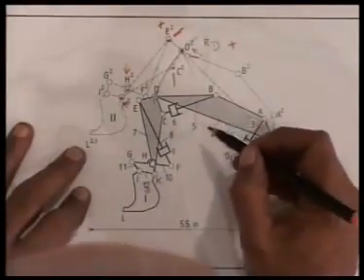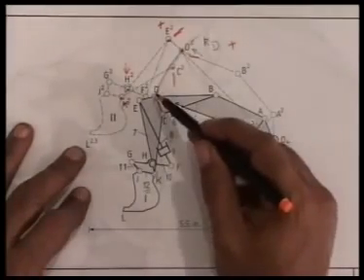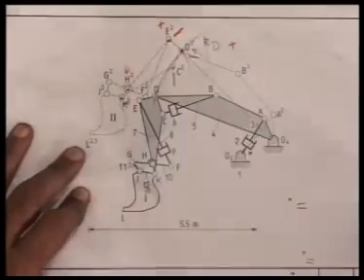There are 5 points K, H, E, D and C. I get K2, C2, D2, E2 and H2.